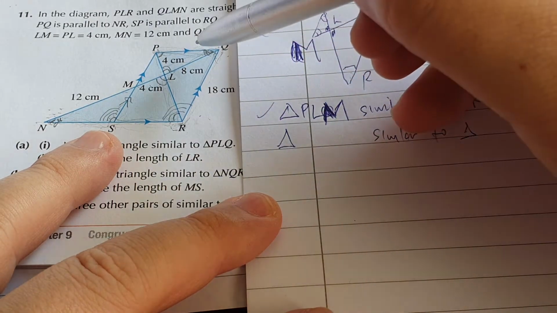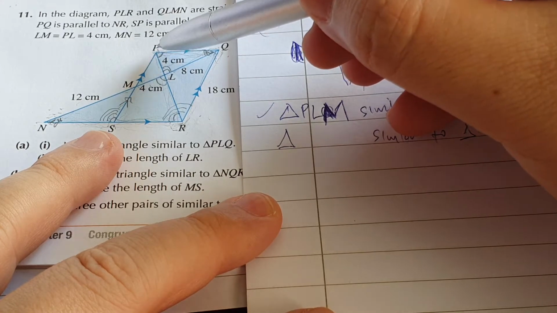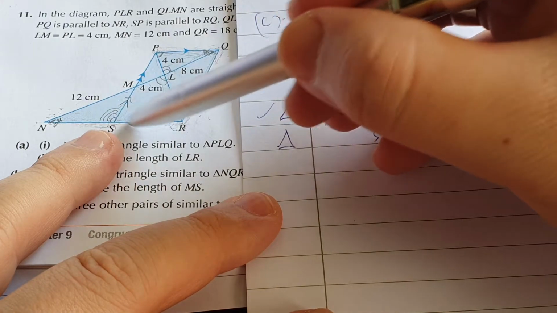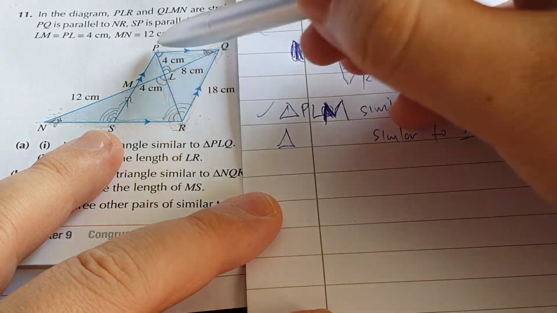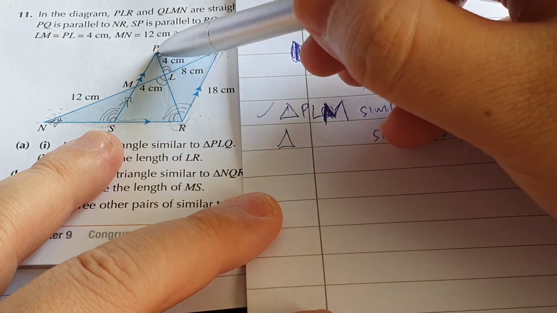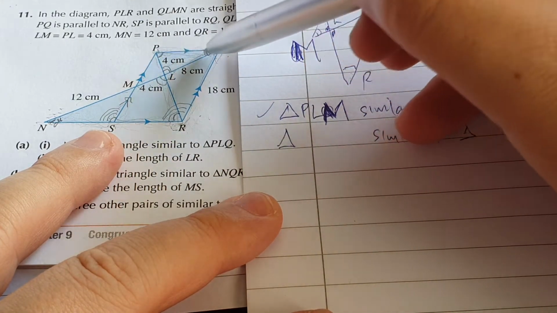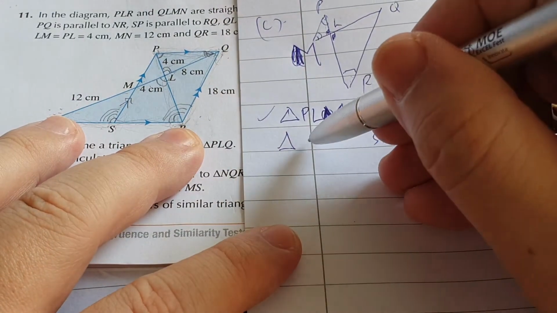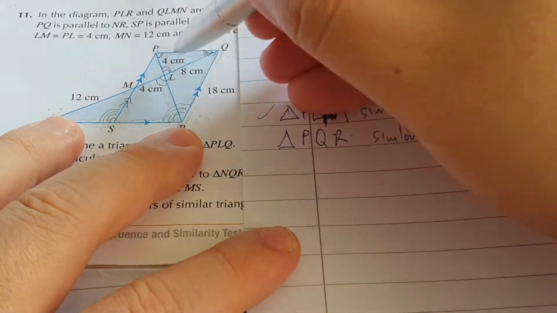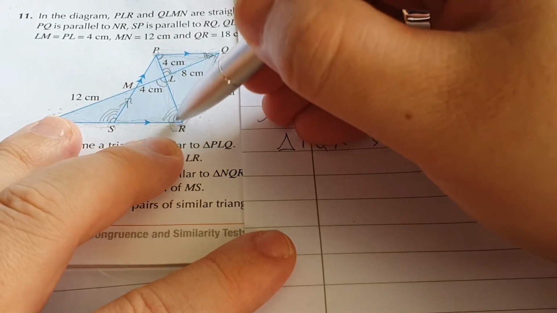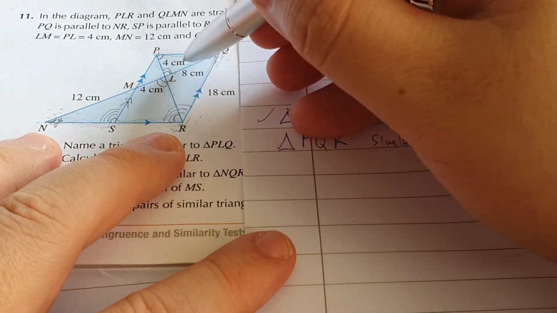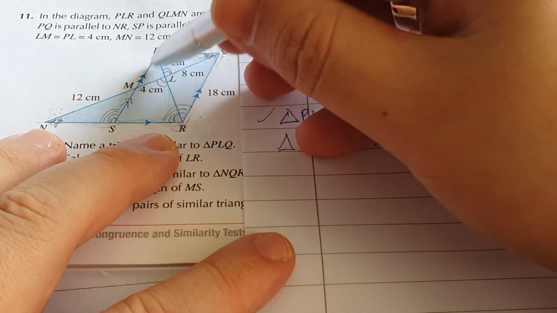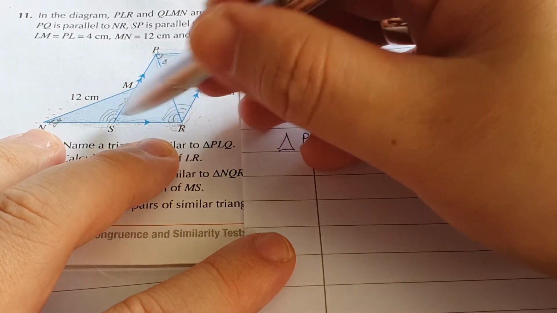Now, can you see that this here is actually similar to the other one? Now here, you see, because this is parallel to this is parallel to this, right? Okay, so PQR, right? Can you see that? P is the same as this angle R here, right? Is it the same? It's the same. So PQR, right? Actually, it's similar to this RSP.